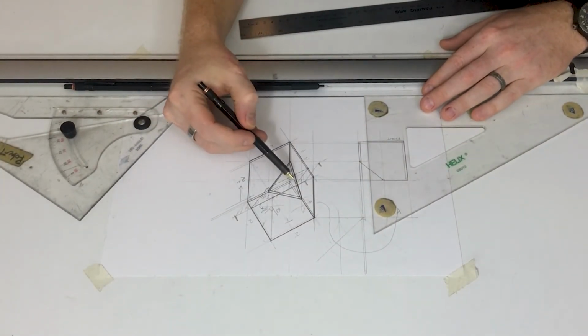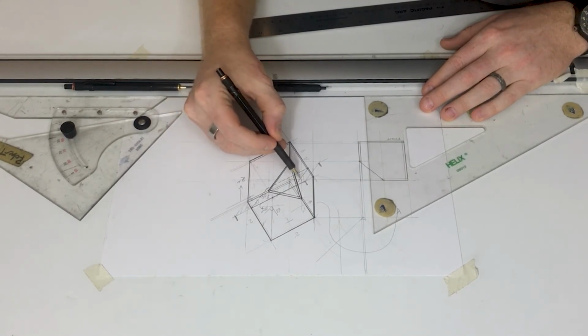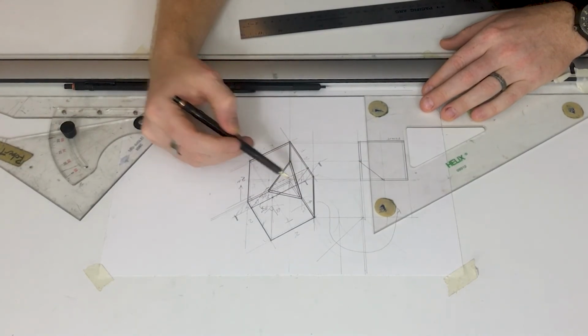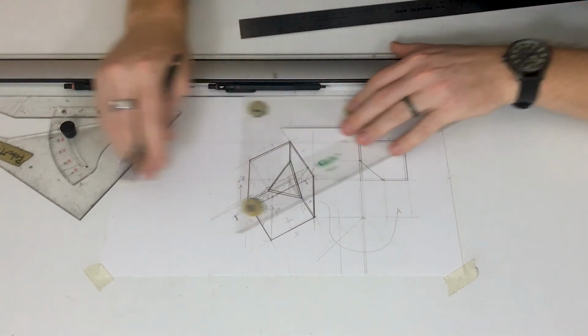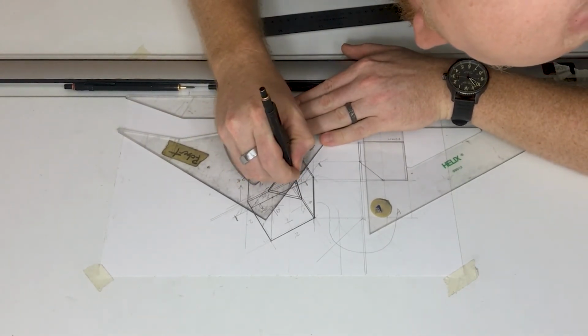So hopefully you can see where this is happening here. In a sense, I'm going to be cutting. You can add a little bit more to this and start to see it in material dimensions.